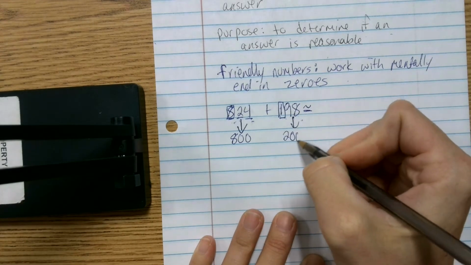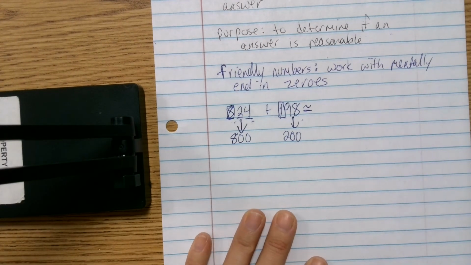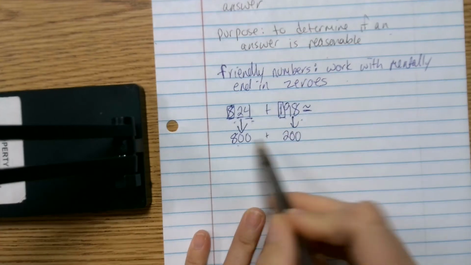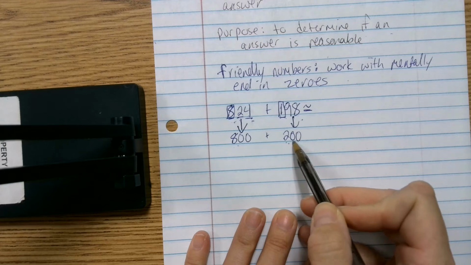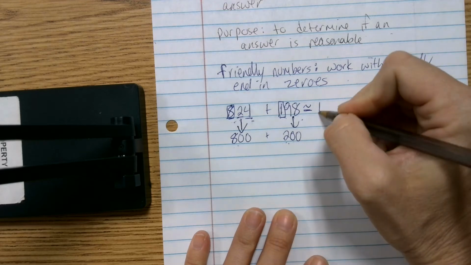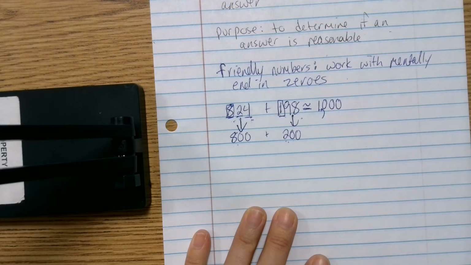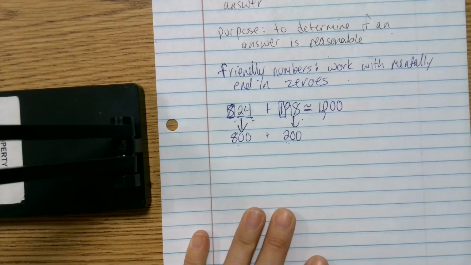And you don't always have to round. You can just look and say, that's about 800. That's about 200. And I know that I'm adding 800 and 200, and I know that 8 plus 2 is 10, and then I have 2 more zeros. So there's my 10, and there's my 2 more zeros. So 800 plus 200 is approximately 1,000.